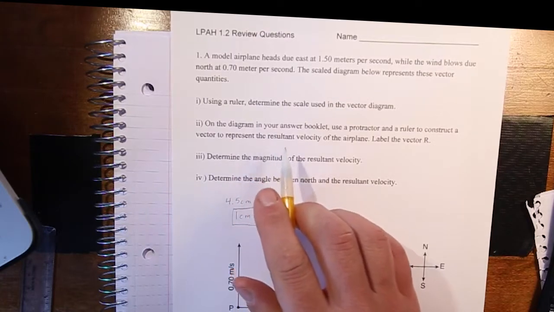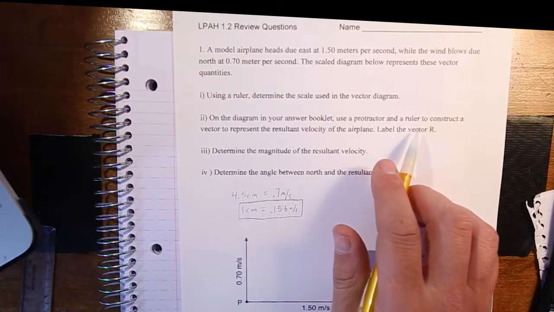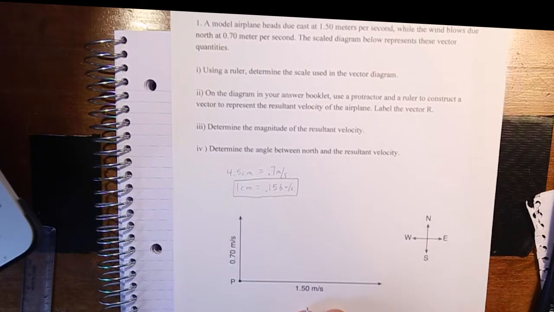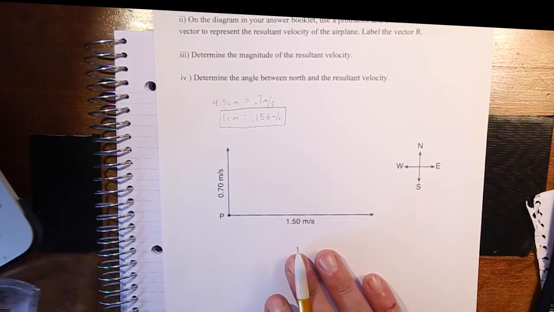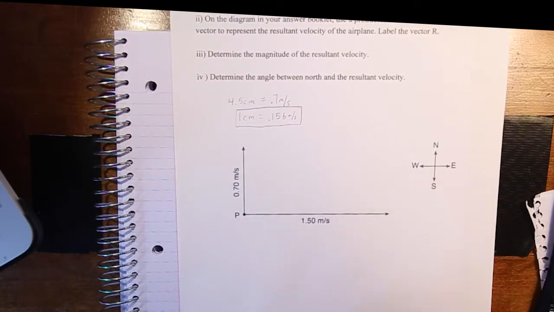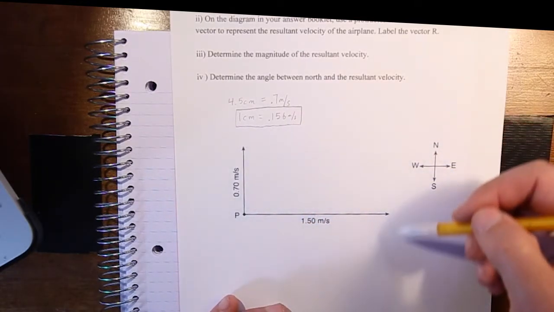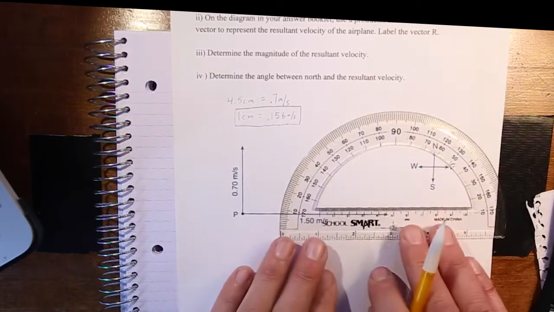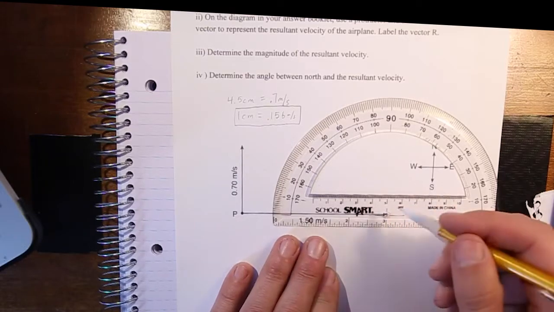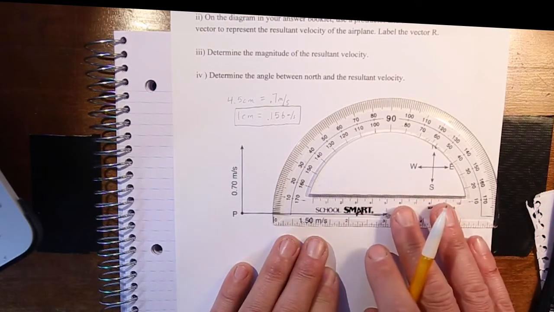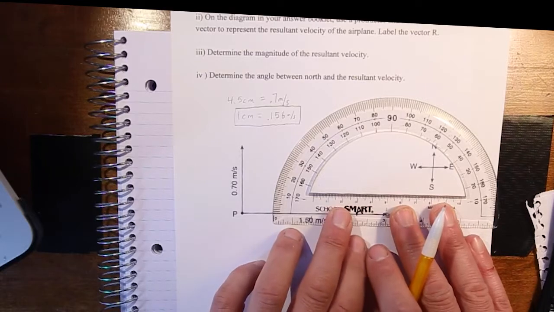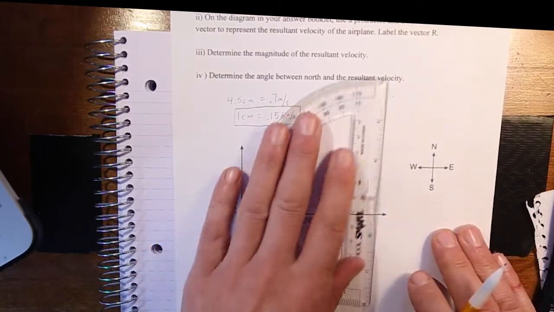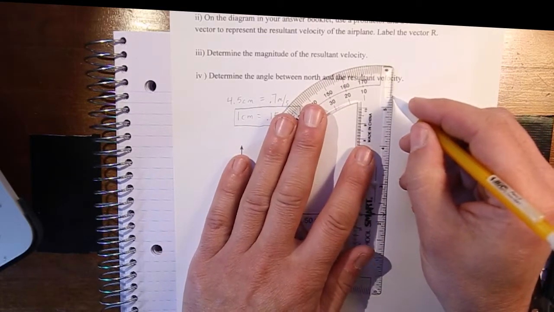Question 2: on the diagram in your answer booklet, use a protractor and ruler to construct a vector diagram. We've done this before, but we were freehanding it before. Now we have to do it to scale, so we have to be a little bit more careful. We want to draw a rectangle, which means we have to have right angles. So we're going to take our protractor, place it here, and line that up there, and this way we can make sure that we have a truly right angle.